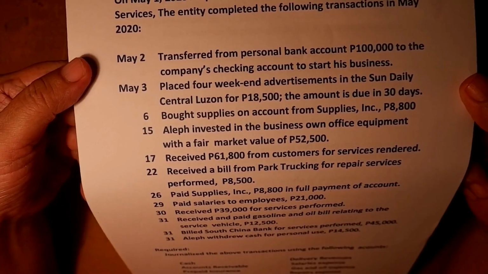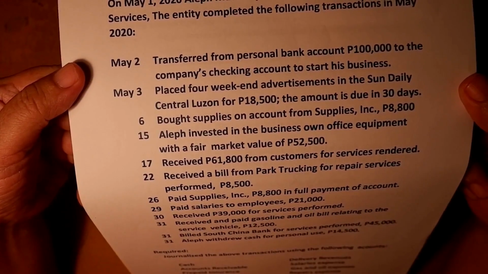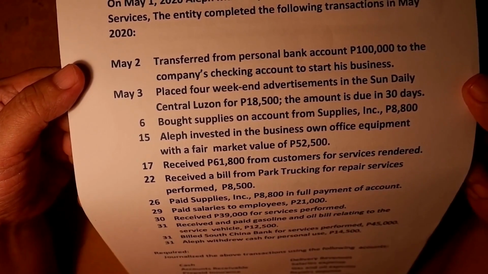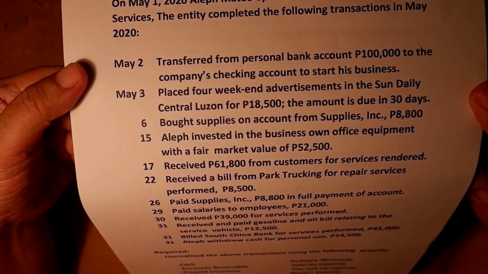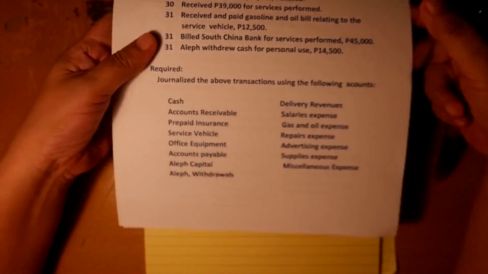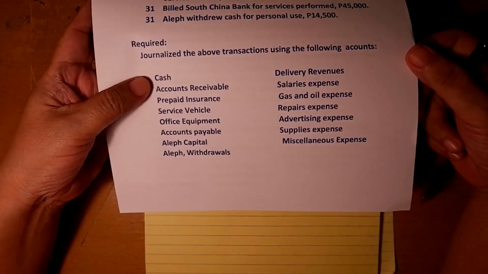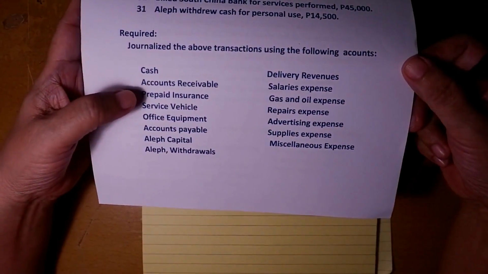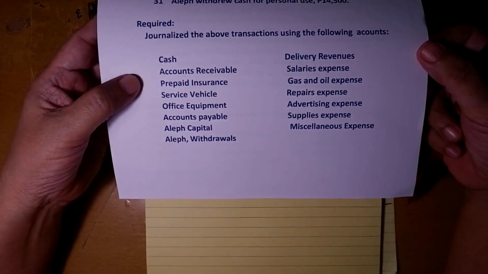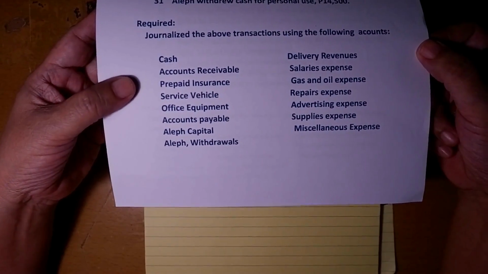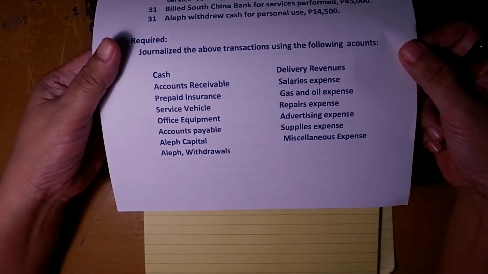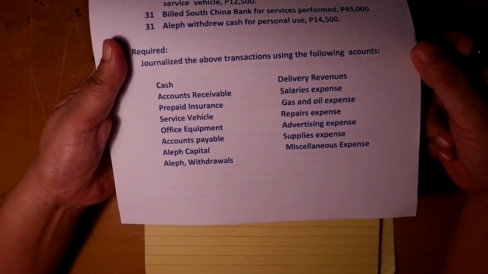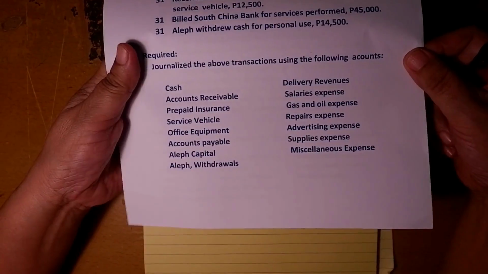So first, let us apply the plus minus, or increase decrease. Let us identify first what are the accounts that were affected. Okay, but before that, for the requirement, journalize the above transaction using the following accounts. So these are the specific elements of the entity. So let us identify first what particular elements these are.